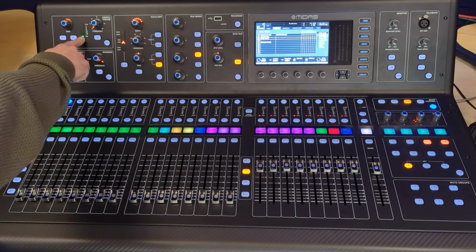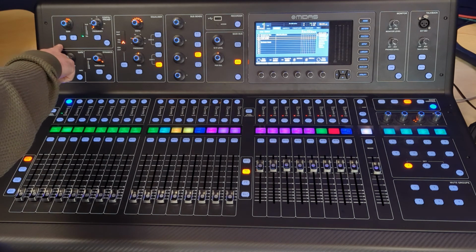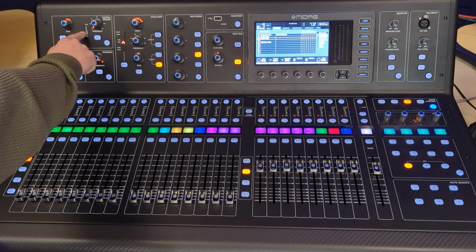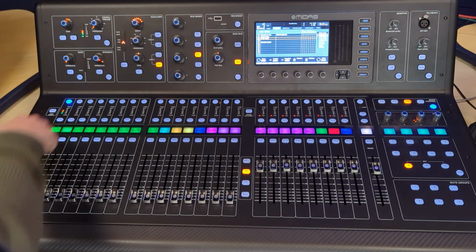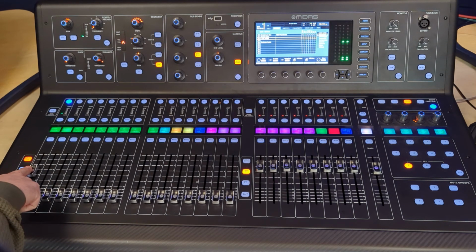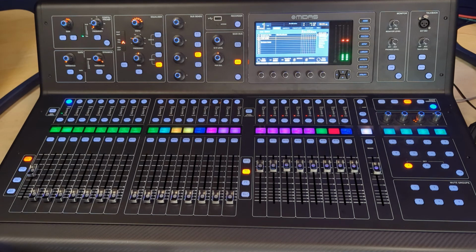If you're not getting any signal, you're going to need to give it phantom power. Once I've got signal coming through, I'm going to listen to it by turning up the channel's fader. I can hear it.